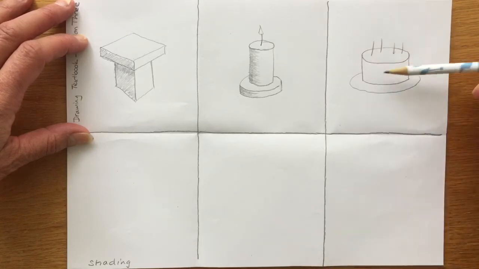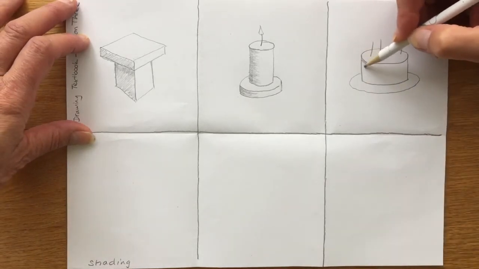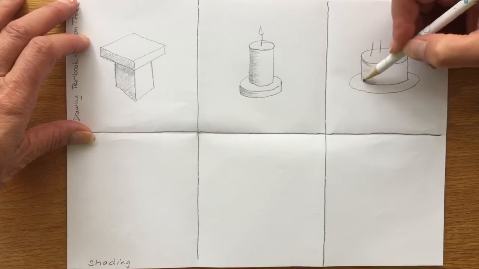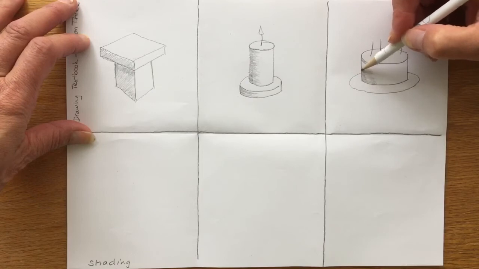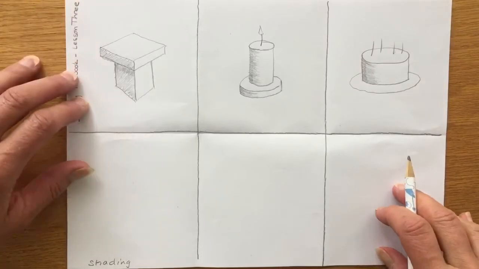If we imagine again the light is coming from this side, then this side is dark. And so I'm going to shade that in. I'm just drawing very lightly. Here it gets darker because that's the far side. And there's our very simple birthday cake with shading.